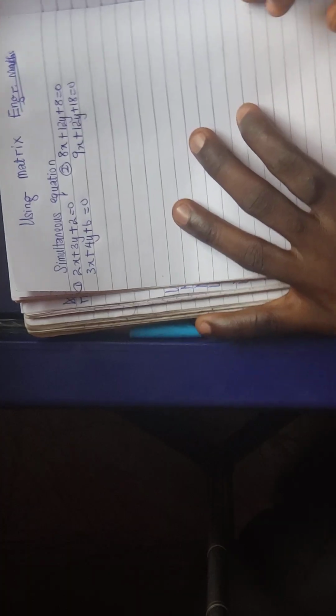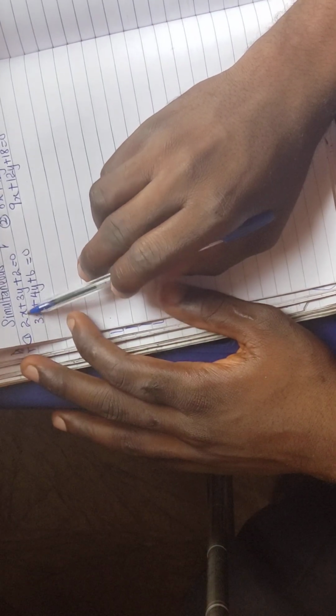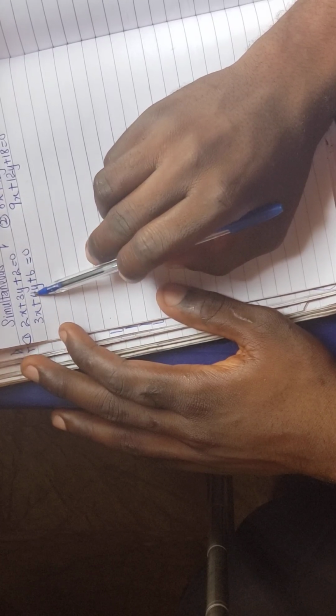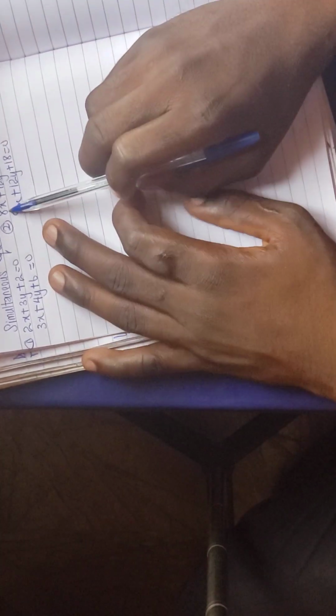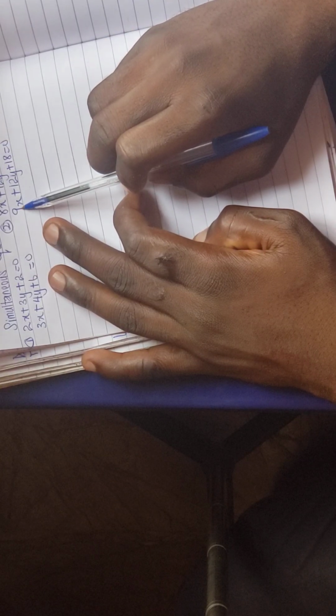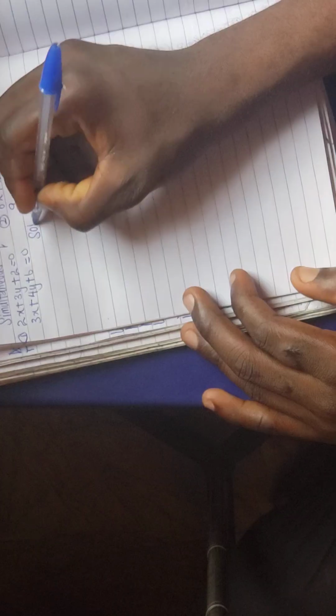Today we want to solve two questions under engineering mathematics. For the first one, we have 2x plus 3y plus 2 equals 0, and 3x plus 4y plus 6 equals 0. The second one says 8x plus 12y plus 8 equals 0, and the other one, 9x plus 12y plus 18 equals 0. So we are going to deal with these first ones. Solution.